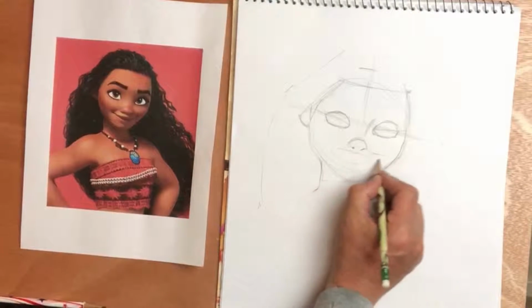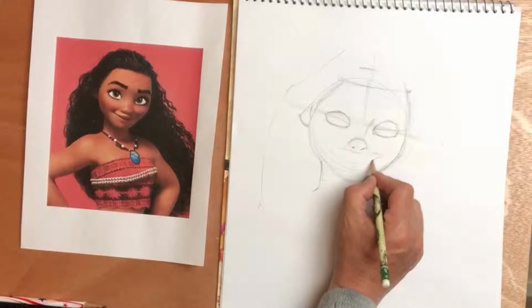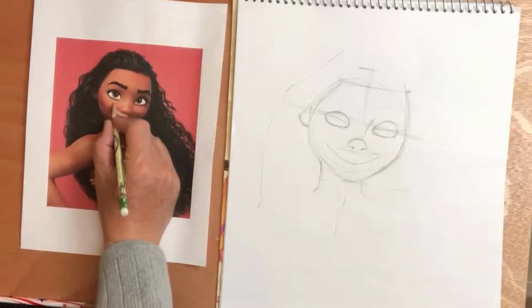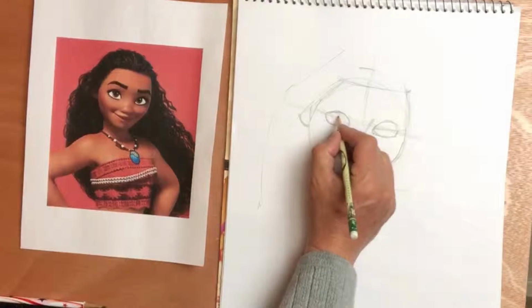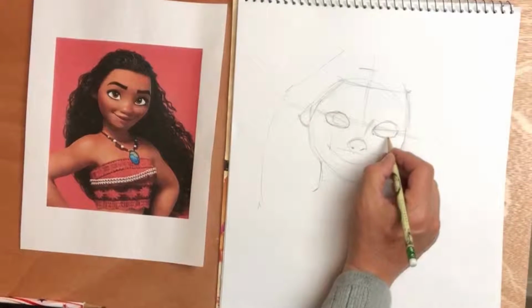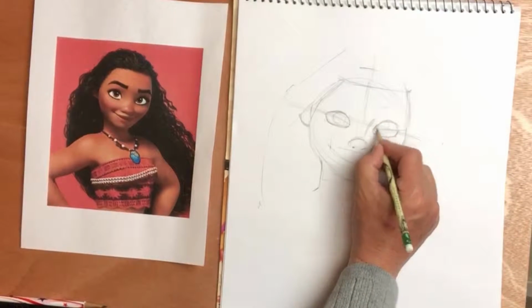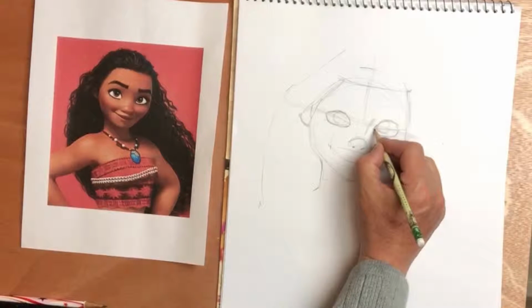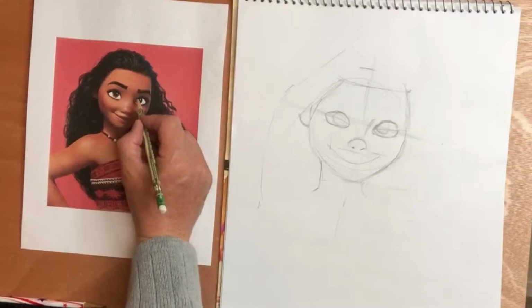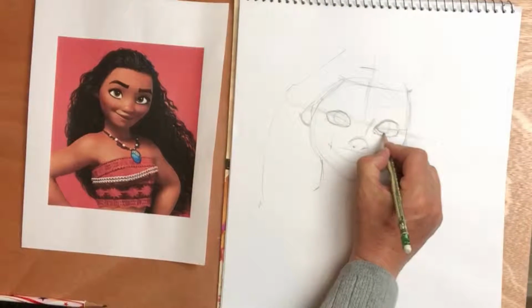Okay, so then we want to get the general slope of the mouth. A very broad smile. Where does that end? It ends right about, let's say the eye is like that, it ends about right here. This eye, a little bit cut off. You see that? It's cut off. Not as much is showing.